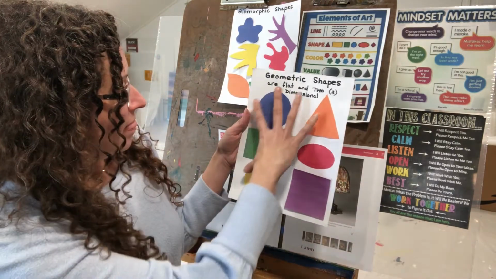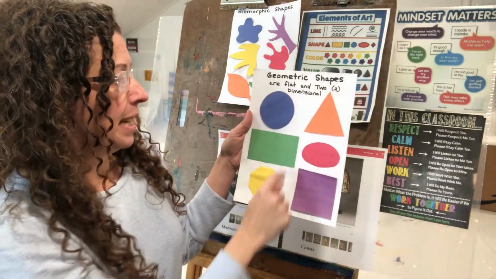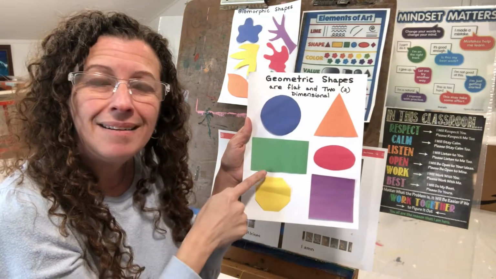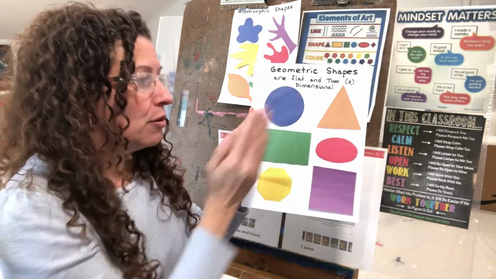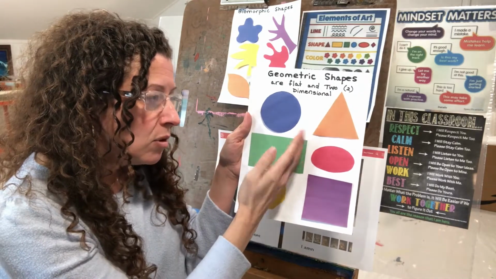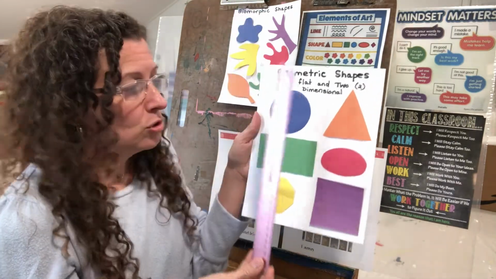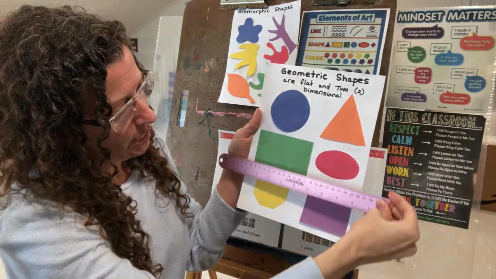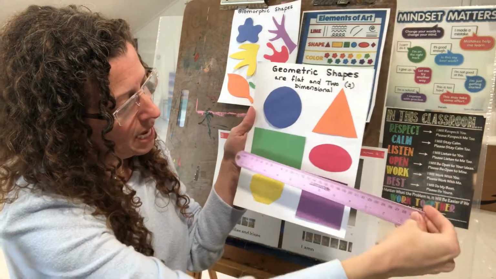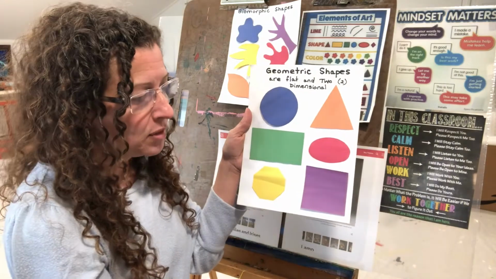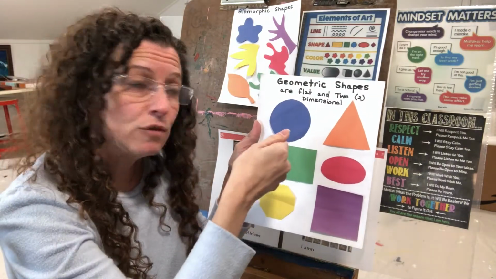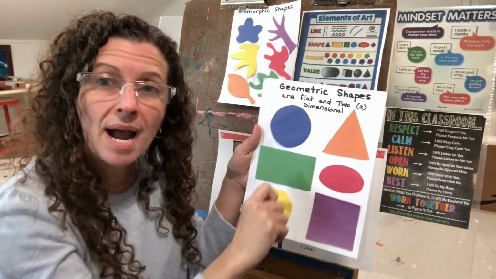And the geometric shapes all have a name and are all made perfectly. They're either all made perfectly straight or perfectly round, and you can use a tool to do so. So we can use a ruler to make these lines and edges perfectly straight. We could use a compass, which is a different tool, to make things perfectly round.